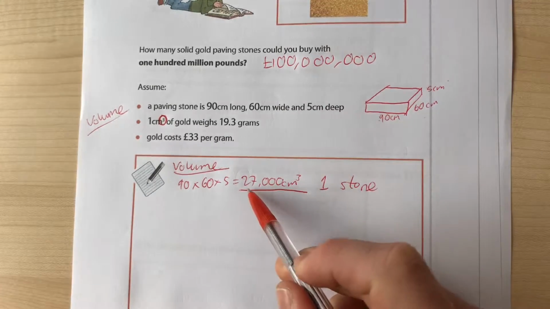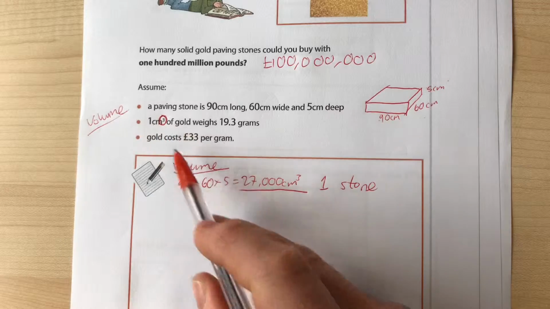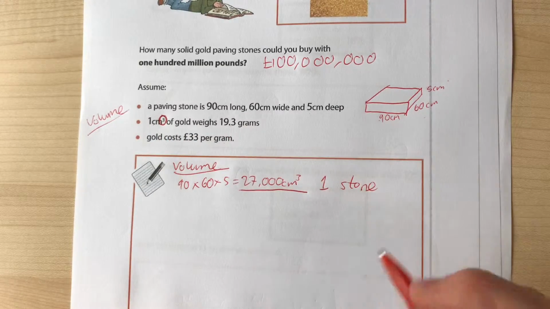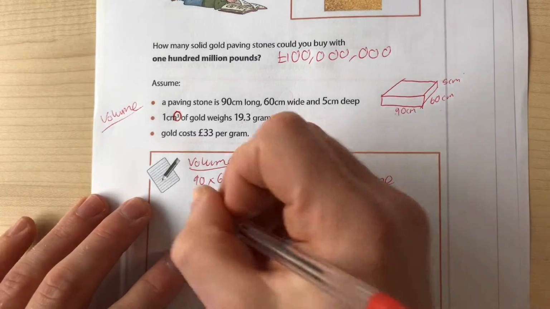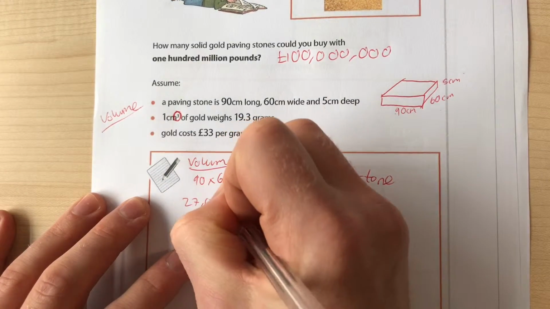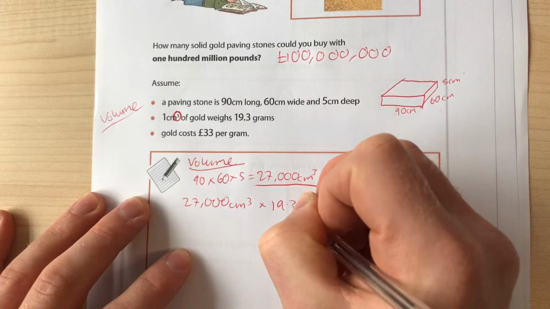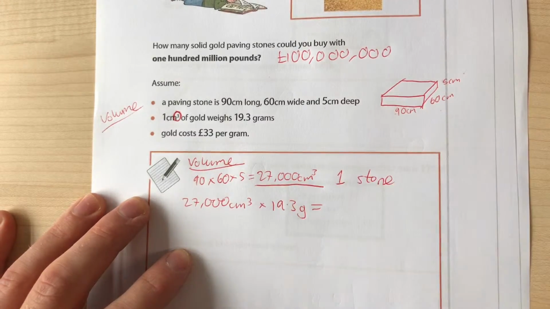But what we do know is for every one of these centimeters cubed, so we've got 27,000 of them, it's 19.3 grams. So we now need to multiply the 27,000 centimeters cubed by 19.3 to find out how many grams are in one.